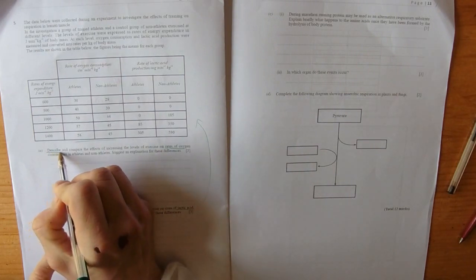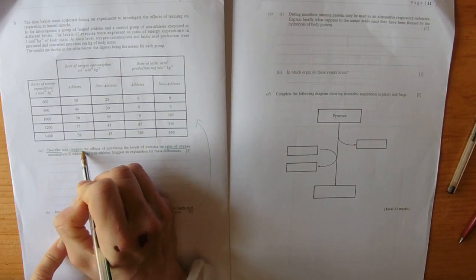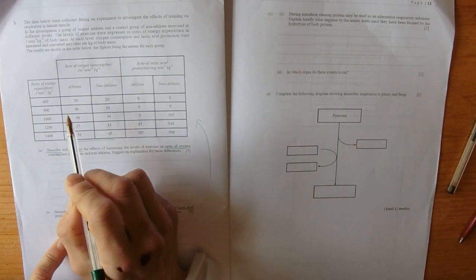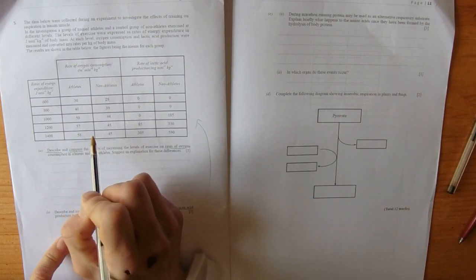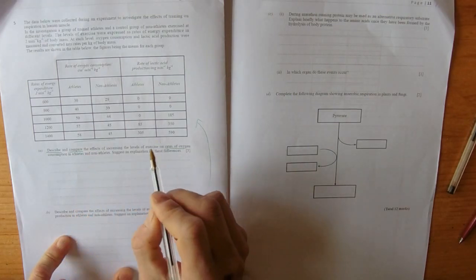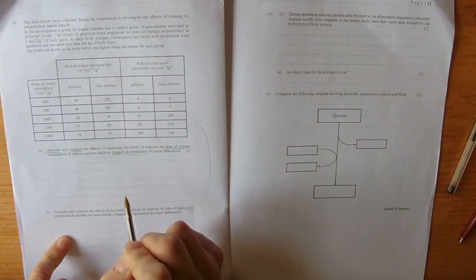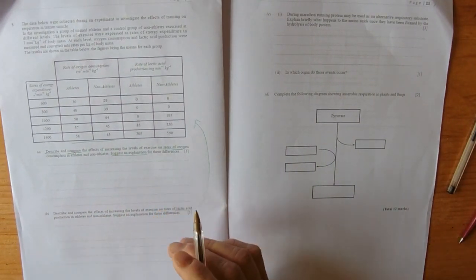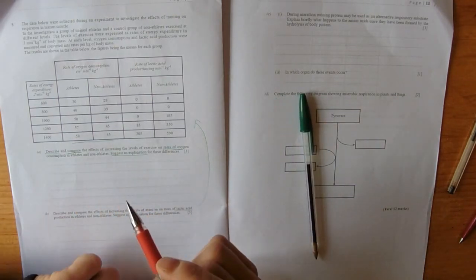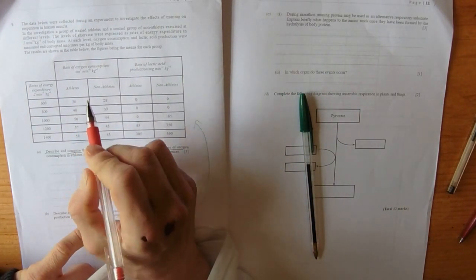It says describe, so we're going to talk about what goes up, what goes down, and so on, but in comparison to each other. So all our answers have got to be this happens to the athletes, whereas that happens to the non-athletes. It's got to be a comparison. And then don't forget to do this, suggest an explanation for these differences. But by that point you might have got 2 or 3 marks anyway. So let's start describing these figures.